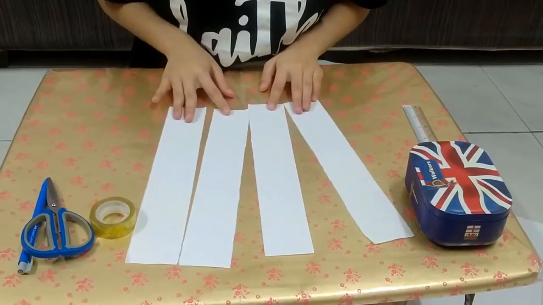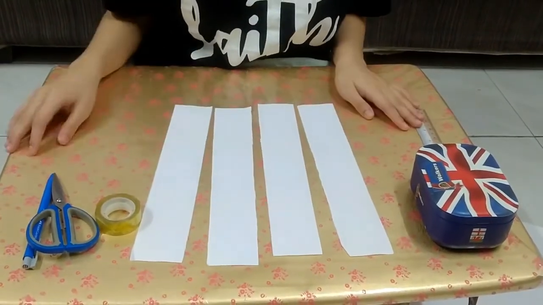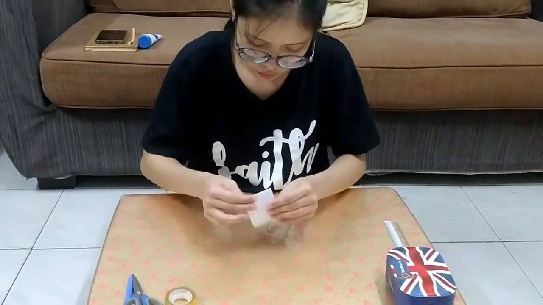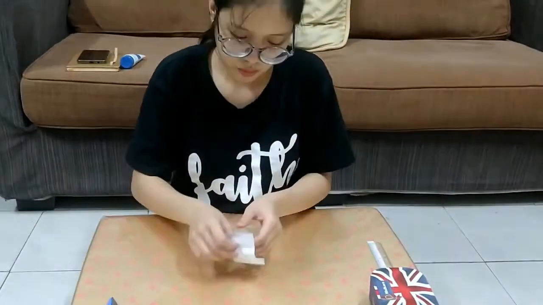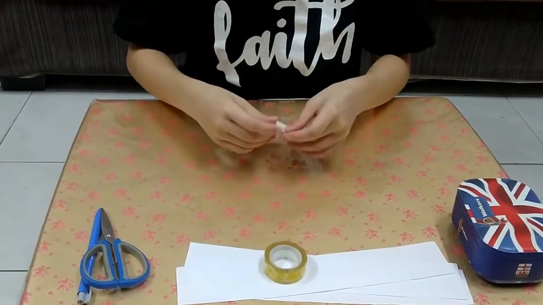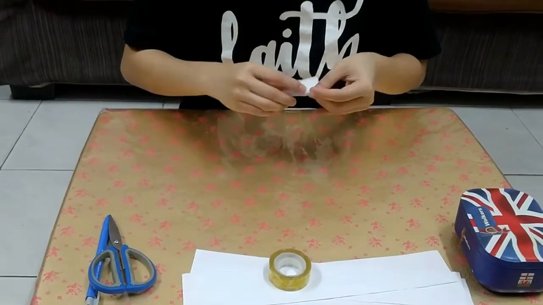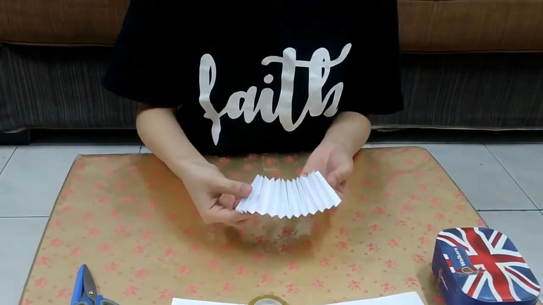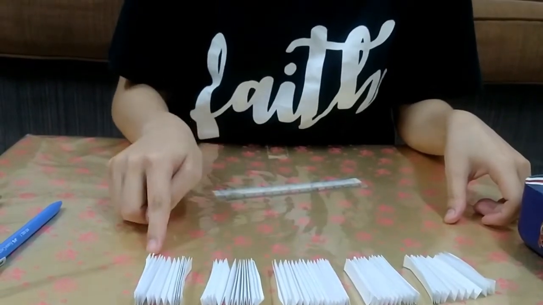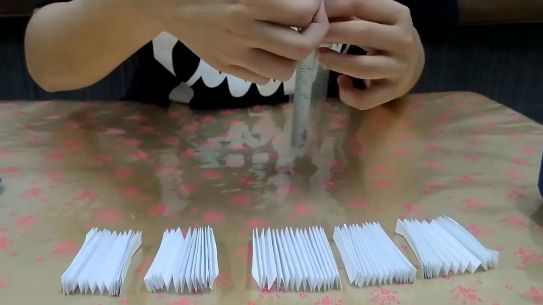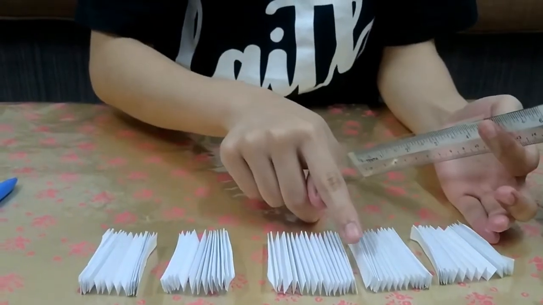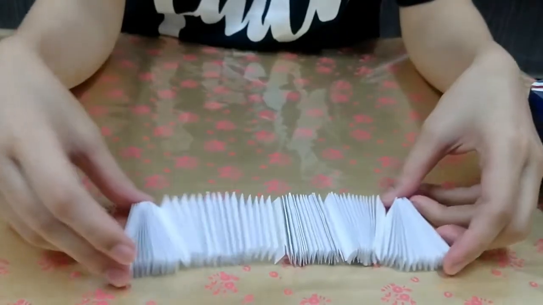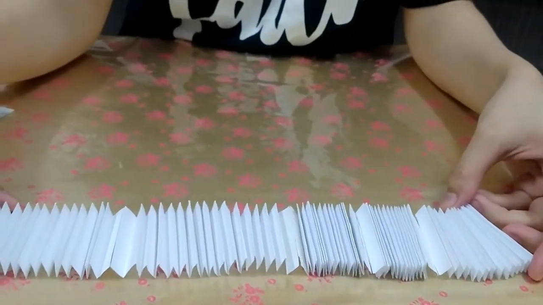And you have something like this. Next, fold the papers into half like how you always do when making a paper fan. You need to repeat the whole process for 4 more times because you need 5 of these paper fans. Use the tape to tape all 5 pieces of the fan together and you will have something like this.